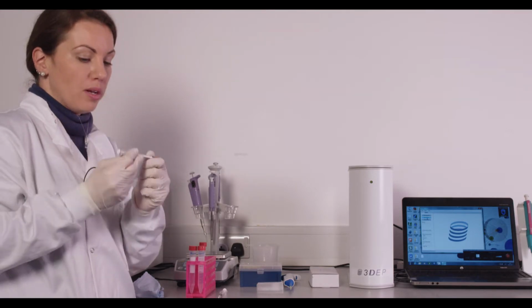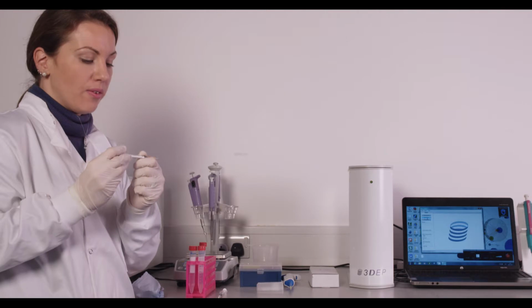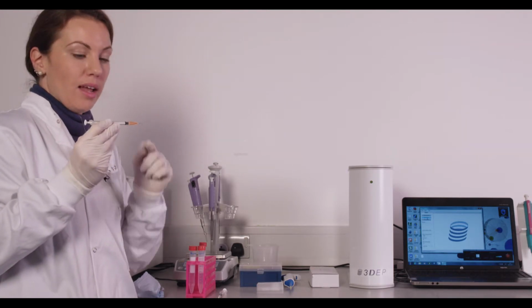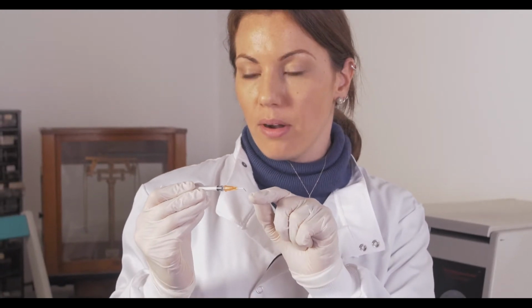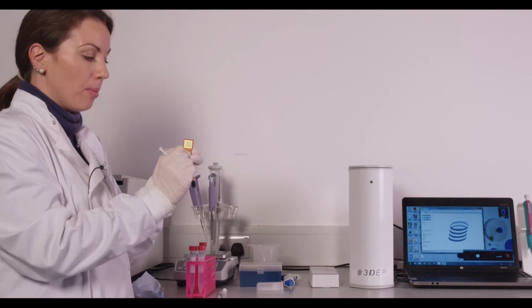For the needle and syringe, a 1 mil syringe is sufficient, and I use a 25 gauge needle in this case, and you can see that it's bent slightly. So this is just done by taking a pair of scissors and bending. We also cut the serrated part of the needle so that it's a blunt needle. This way, you prevent damaging the back surface of your chip.